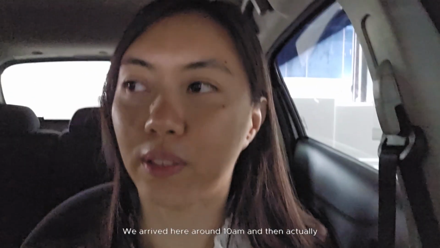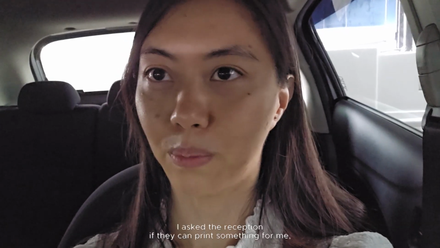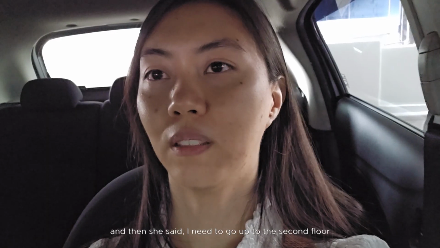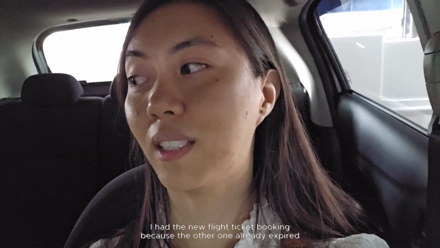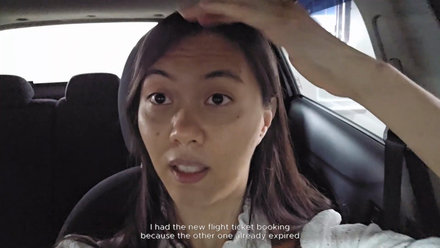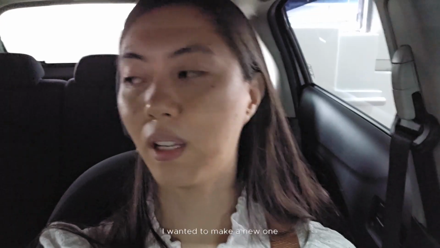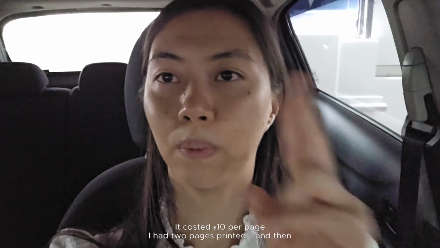We arrived here around 10, and then actually I went down to the 1st floor first, to the lobby. I asked the reception if they can print something for me, and then she said I need to go up to the 2nd floor. That's where they have printing service. Then I went to the 2nd floor. I had the new flight ticket booking because the other one already expired. I wanted to make a new one. And then they printed it there. It cost 10 baht per page. I had 2 pages printed.